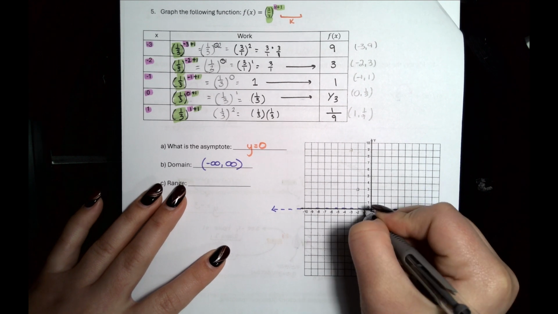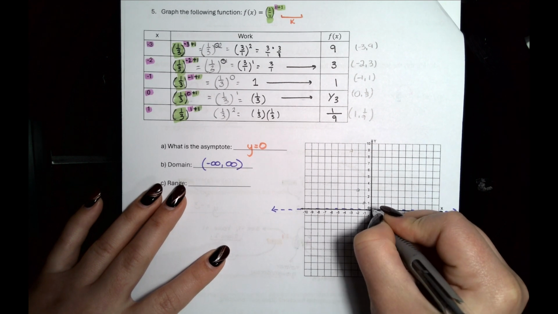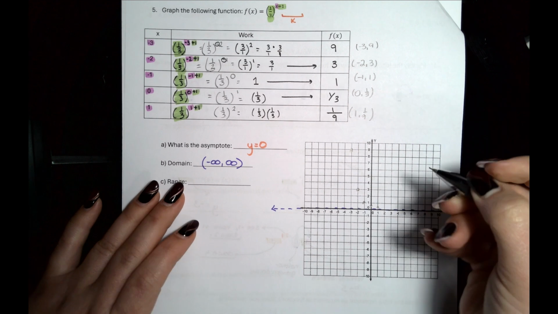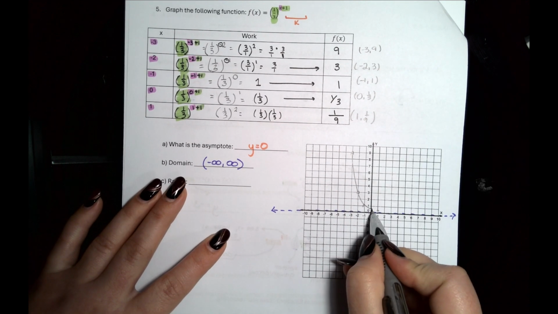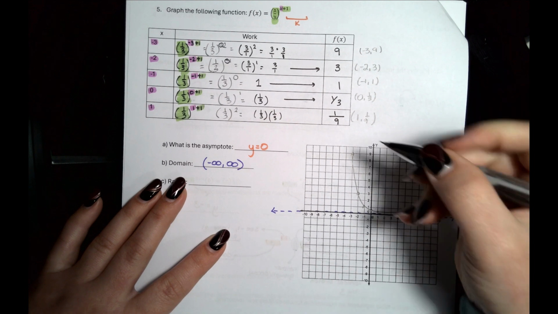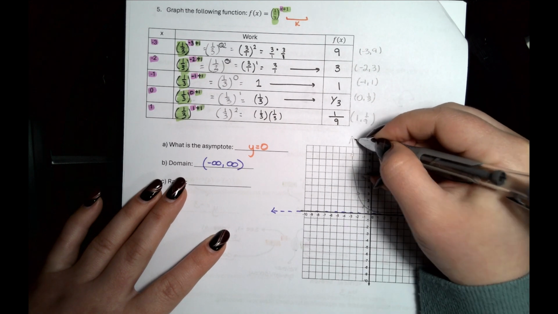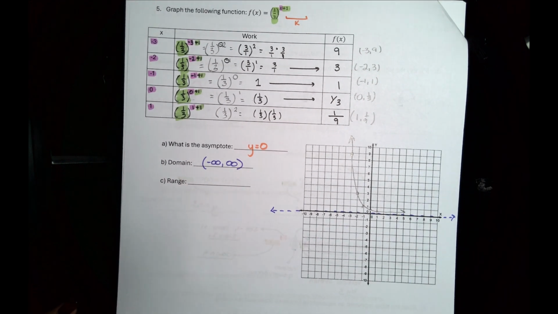Negative 1 and 1. 0 and 1/3, and you can see it's going to get smaller, closer to our asymptote. Now, whenever you draw this, please make sure not to touch the asymptote and not to go back up. It's never going to go back up. It's not a parabola. It will get exponentially closer and closer to your asymptote.